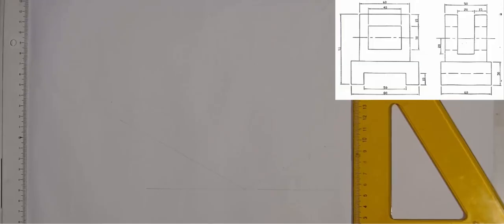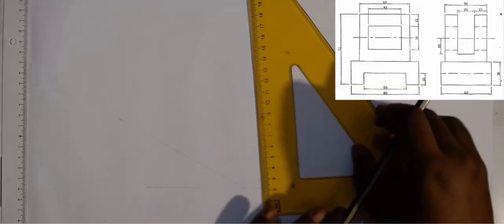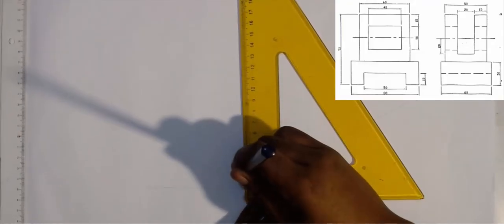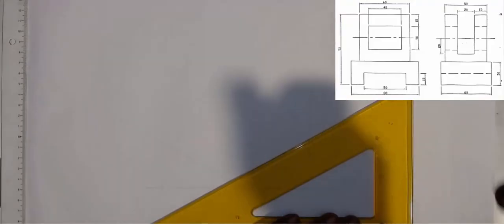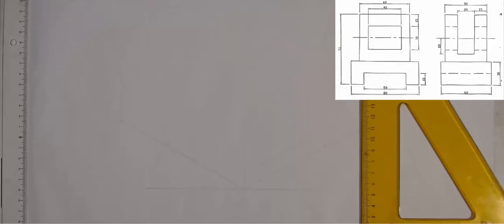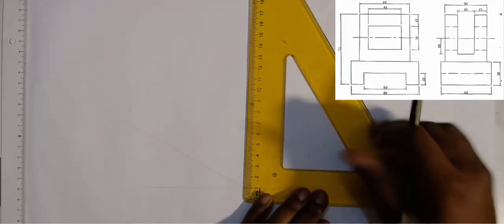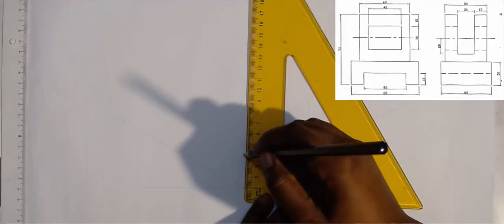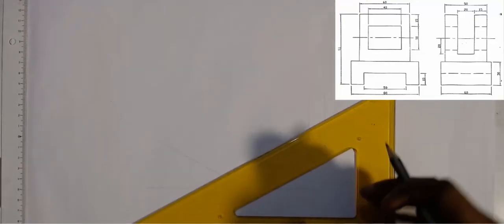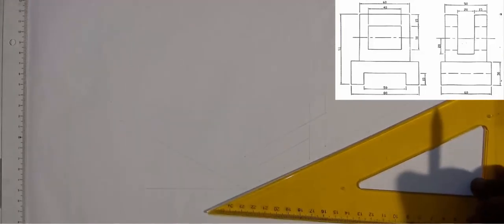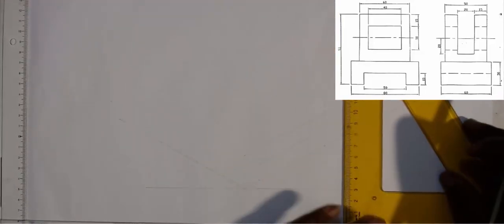Then the height, or the gap, it's 15. The height is 15 inside. And then if you look at the left view, it tells us that the complete height is 30. So it means from here, I'm going to measure 30. Then I've got my construction line there. Now let me make it darker so that you can see what I was doing.